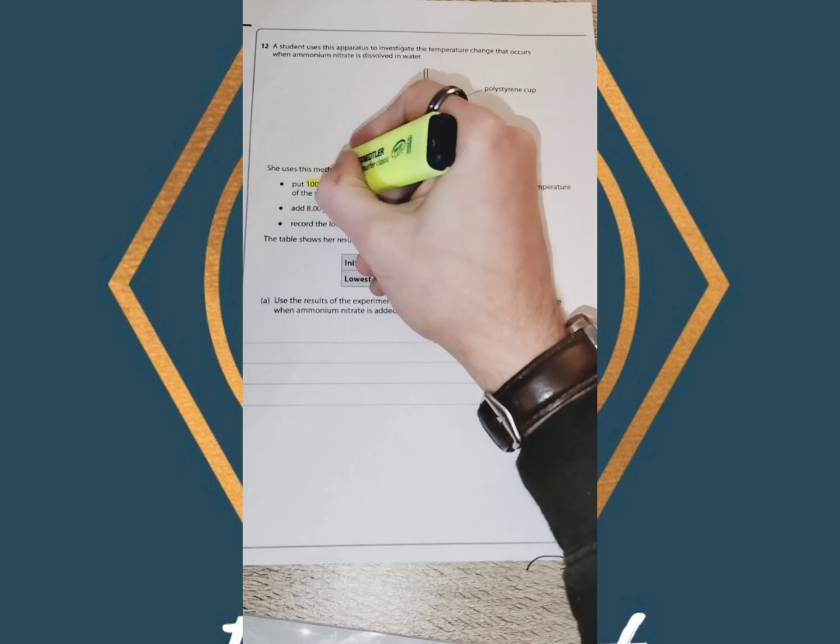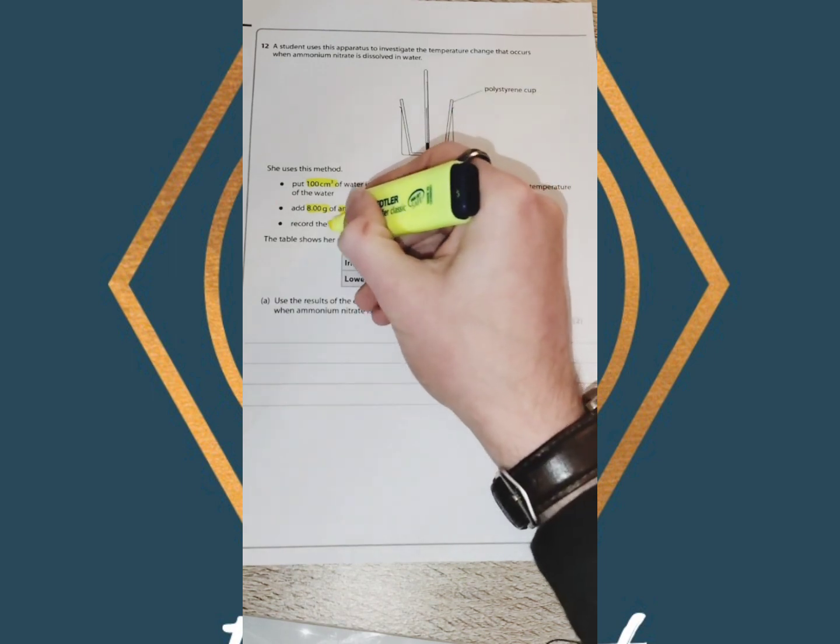So this question is about energetics and calorimetry. We've got an experiment where a student is putting 100 centimetres cubed of water in a polystyrene cup, a good insulating cup, and measuring the initial temperature of that water. They're then adding 8 grams of ammonium nitrate, which will dissolve in that water, and they're stirring at a uniform speed. And they're then recording the lowest temperature reached as that stirring goes on. Okay, you can see they've got their values recorded. So you can see that the temperature went down from 20 degrees to 14.2 degrees.